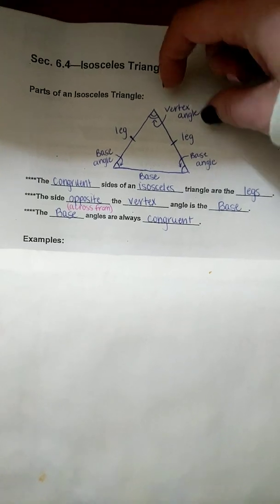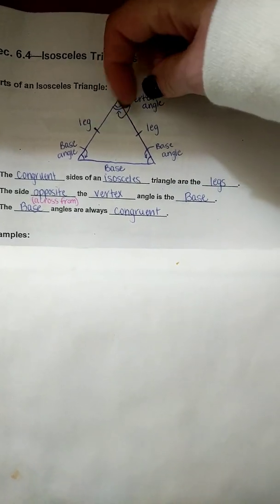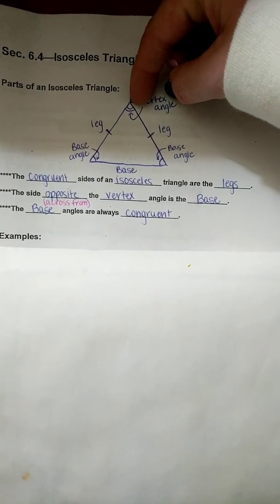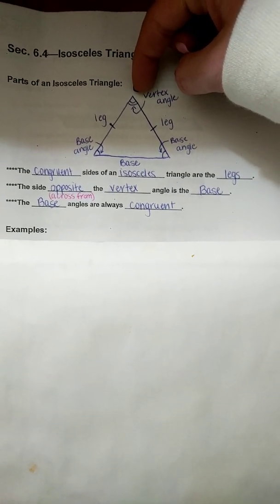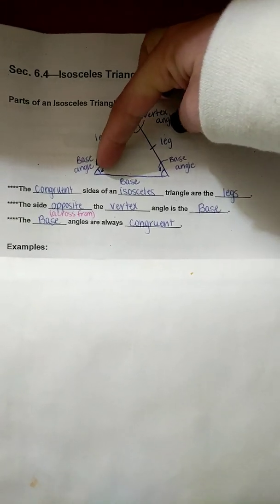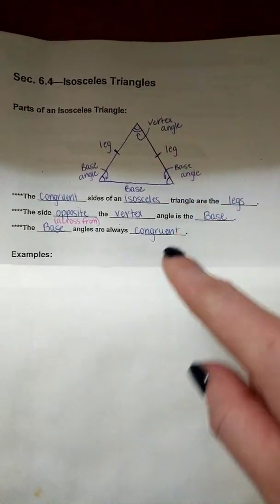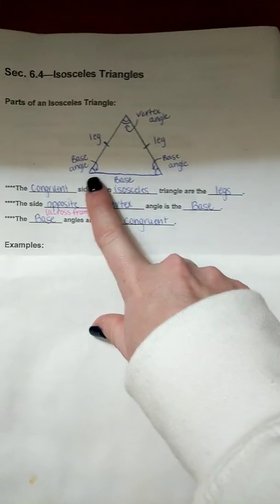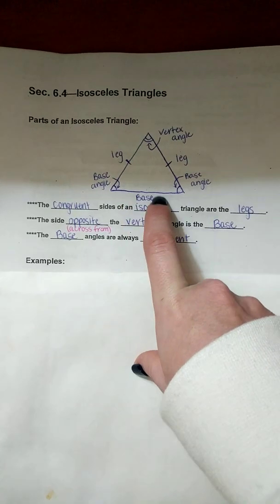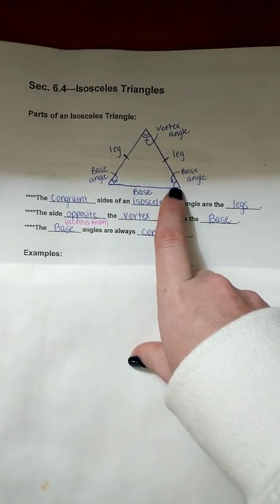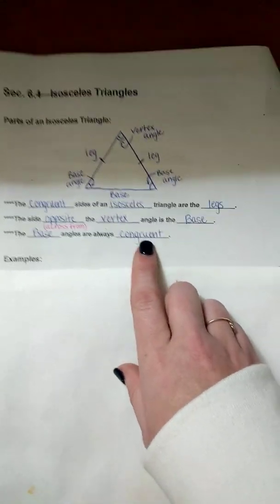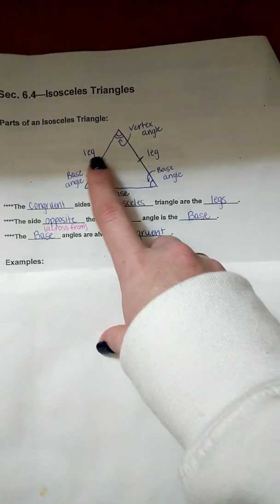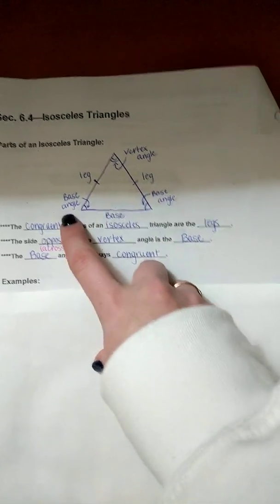And then the angle that is between the two sides that are congruent is called the vertex angle. So the side that is opposite of it or across from it is called the base, which means that those two angles touching that are called the base angles, and those are congruent because if the sides across from them, so the legs, are congruent, then the angles are congruent.